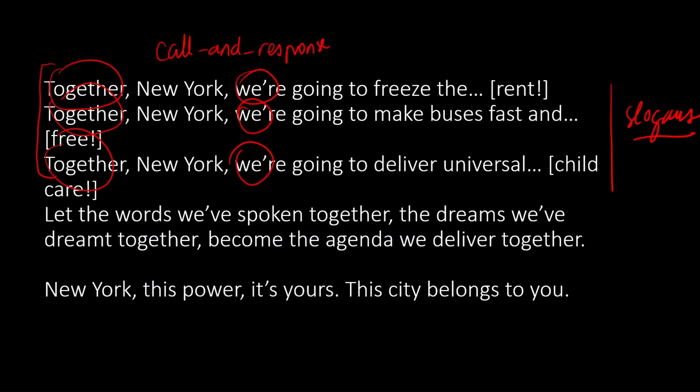And then at the end, he really cements this. He says, New York, this power, it's yours. The city belongs to you. So he moves from speaking about including himself in this we, he moves on to giving ownership and accountability to the people. So he moves from the collective ownership to individual ownership.